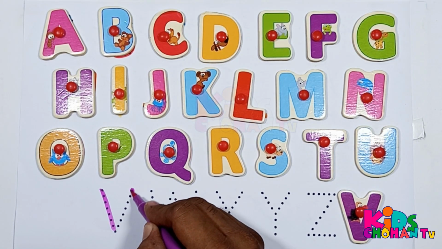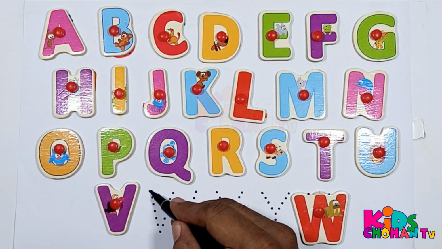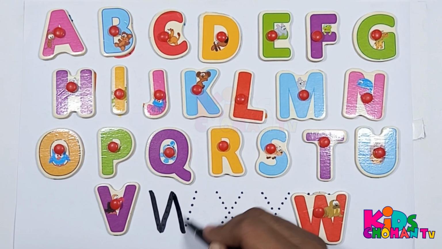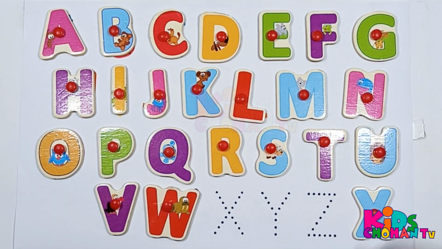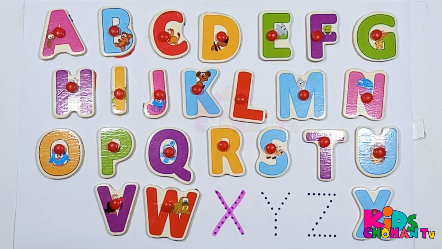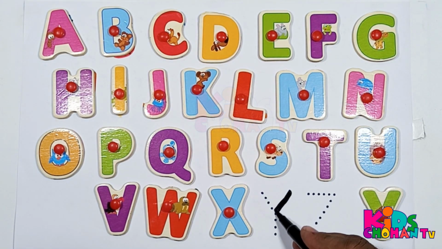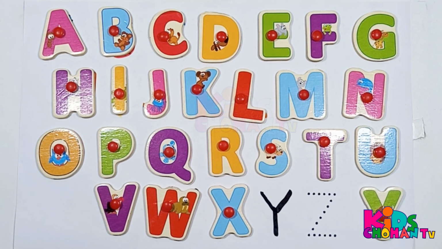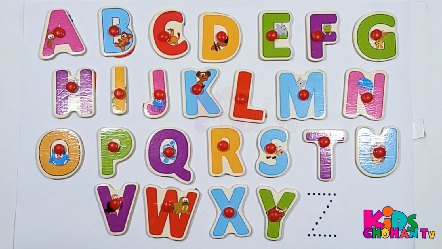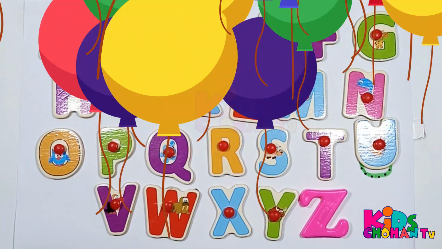V. Kids, we are tracing letter V. This is letter V. W. Kids, we are tracing letter W. X. Kids, we are tracing letter X. This is letter X. Now we will trace letter Y. This is letter Y. Now kids, we will trace letter Z. This is letter Z.